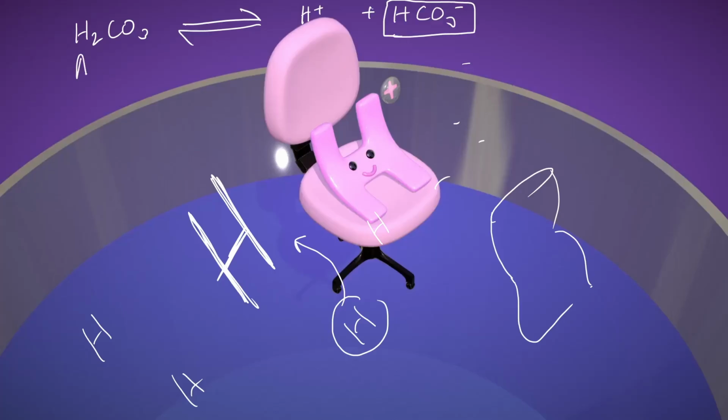So basically an acid dissociates into a base, and this base is called the conjugate base of this acid. So HCO3 negative, the bicarbonate ion, is the conjugate base of carbonic acid.